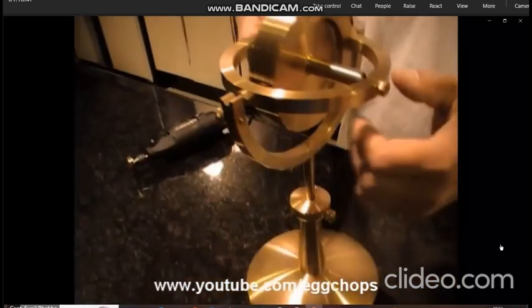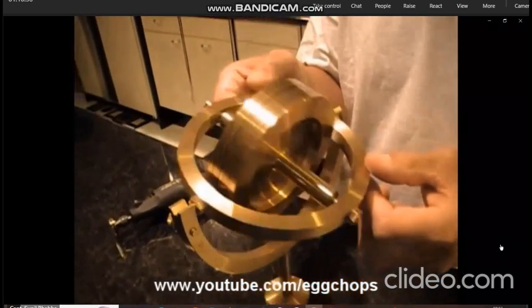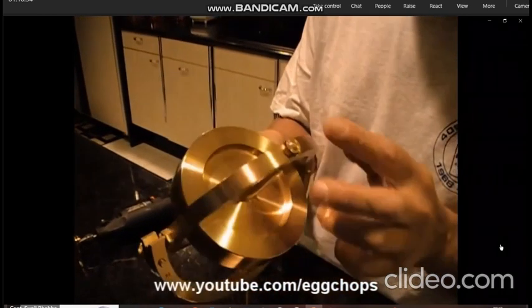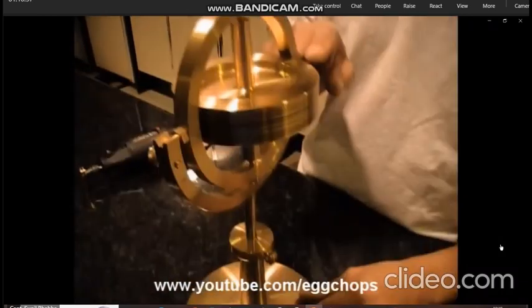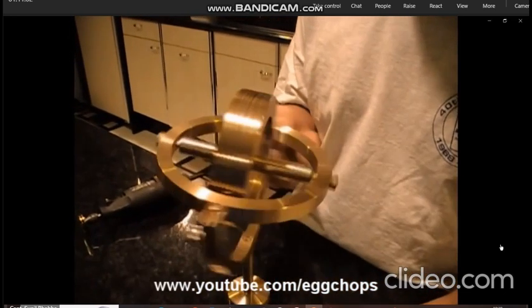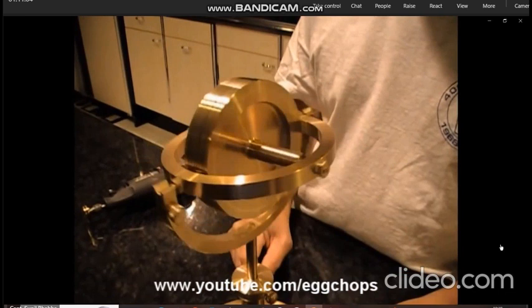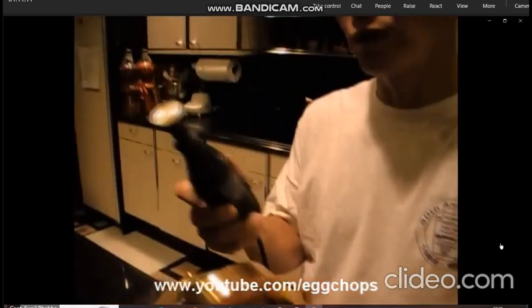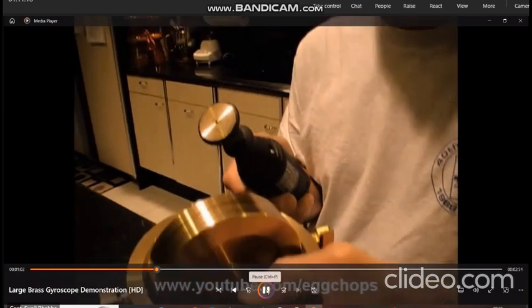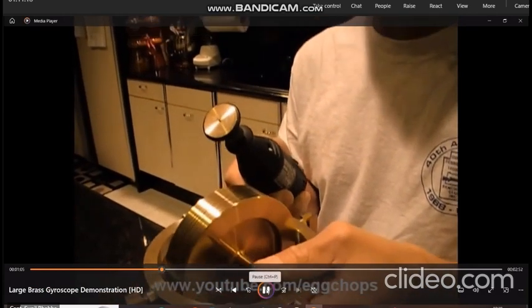The gimbal is made to spin around this axis, and also on a vertical axis this way. What I'm about to do is spin this gyroscope using a Dremel with a little rubber wheel, and I can get this to spin anywhere between 3,000 to 6,000 revolutions per minute.